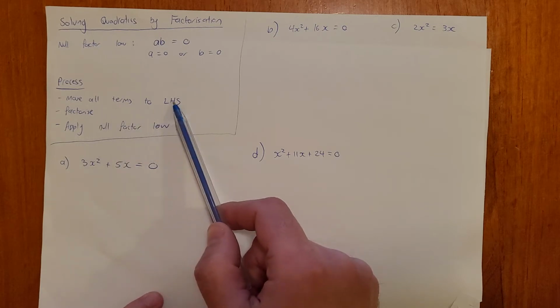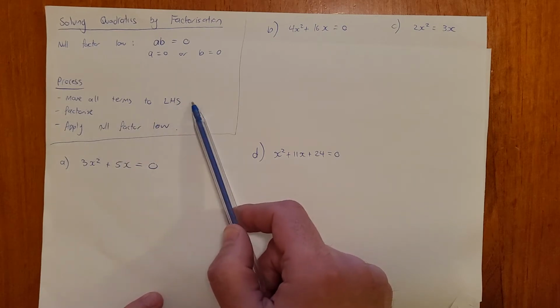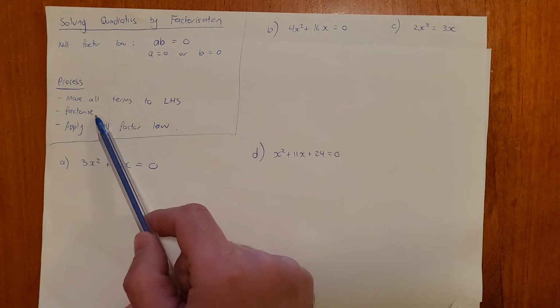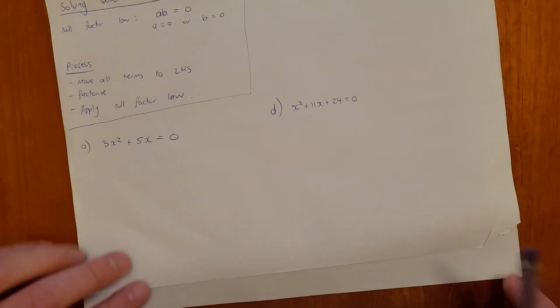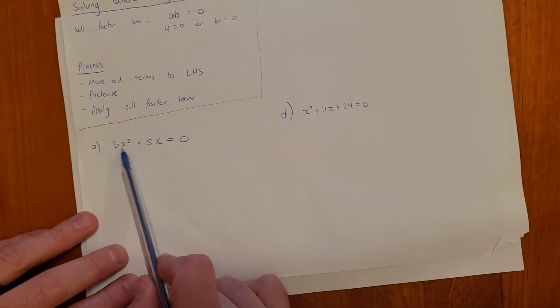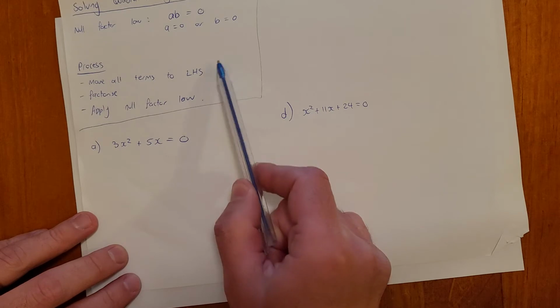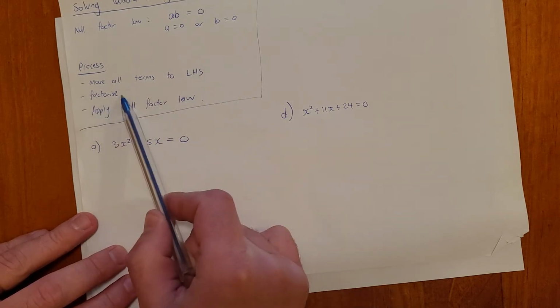Firstly, we need to make sure all terms are on the left-hand side. We then need to fully factorize as best as we can. And then we're going to apply the null factor law to generate our solutions. So we're looking at these two terms here. Everything's on the left-hand side, so we've satisfied that condition and we're ready to factorize.